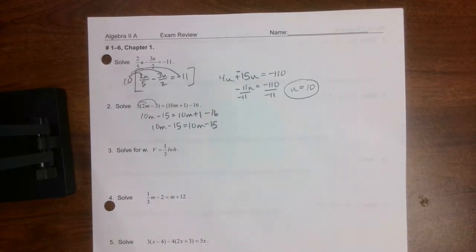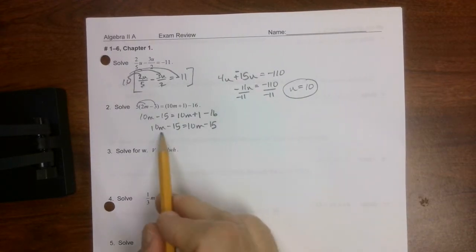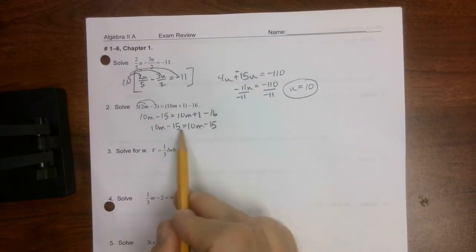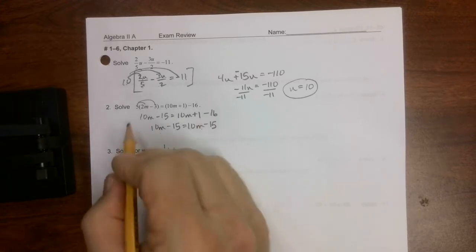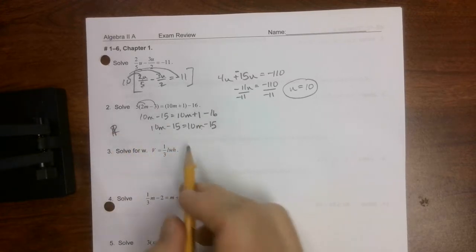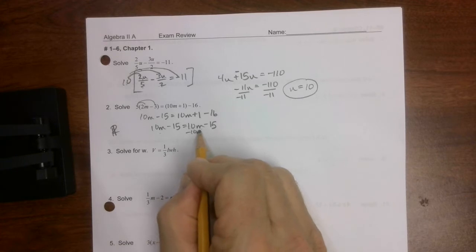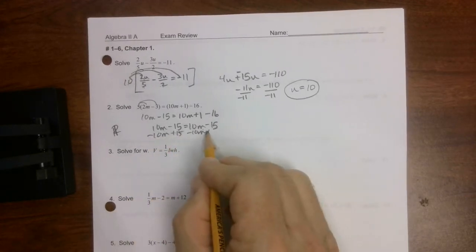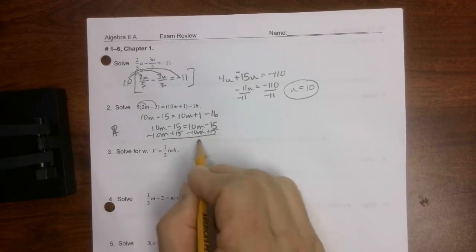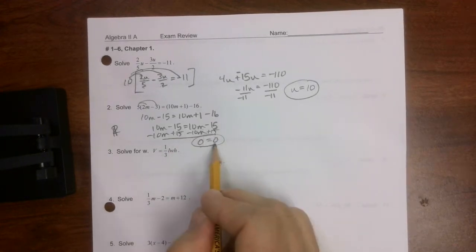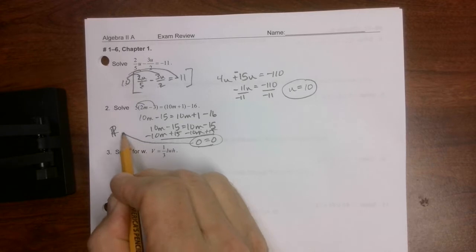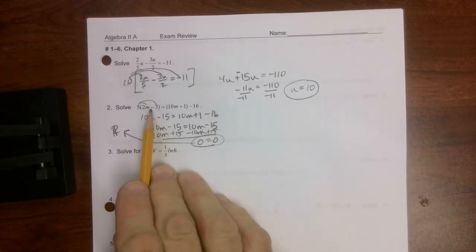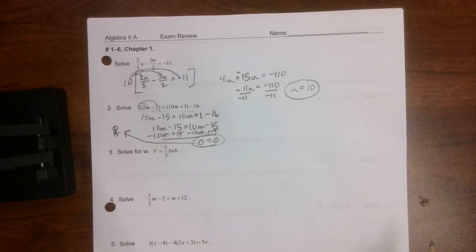And if you're just being halfway observant, you'll notice this side equals this side. And you're going to say, hey, there's nothing that can't work, so that's going to be all real numbers. But if you're just kind of a robot and you keep going, you're going to get 0 equals 0. And at that point, you have to say, wait a minute, that's true. So therefore, all things work, all real numbers.